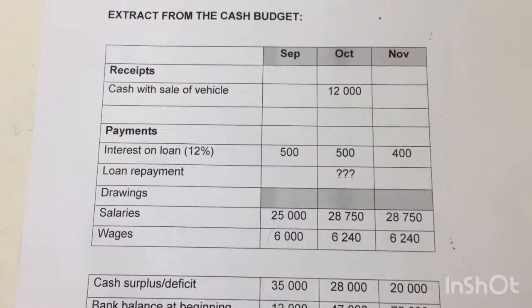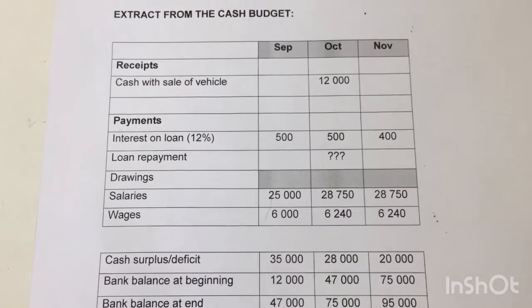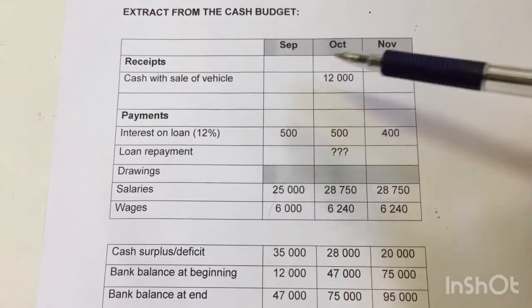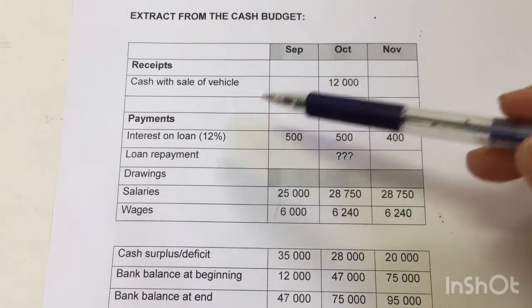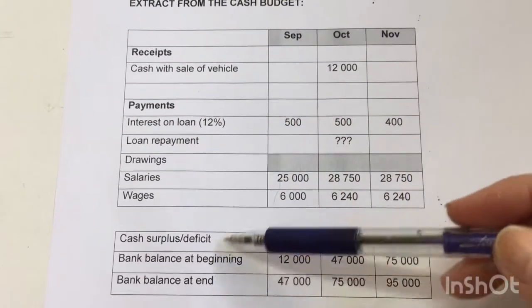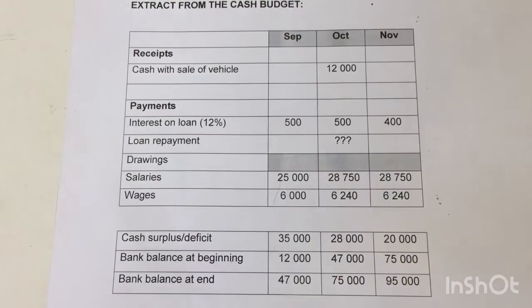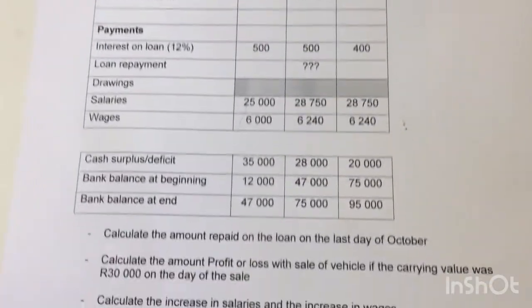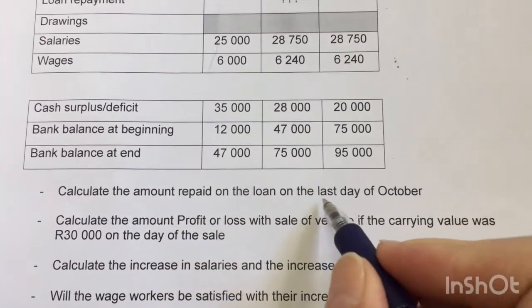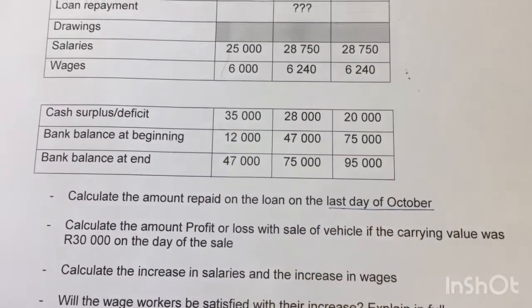The next part is looking at an extract of the cash budget. You'll see I only have one receipt over there, so I'm not giving you a full cash budget. I'm just giving you an idea of how it will look. I've got my surplus here at the bottom and my amounts. The first question that we are going to look at is to calculate the amount that we repaid on the loan on the last day of October.